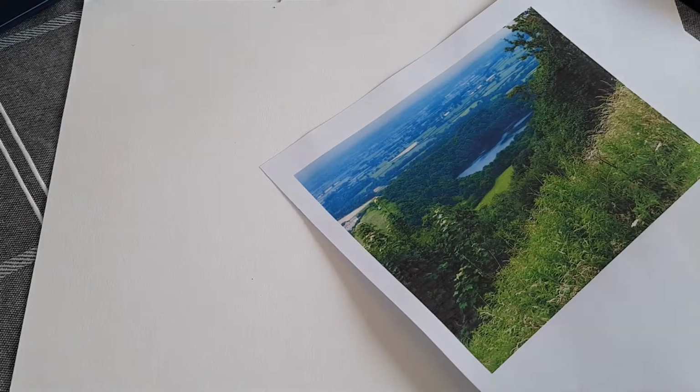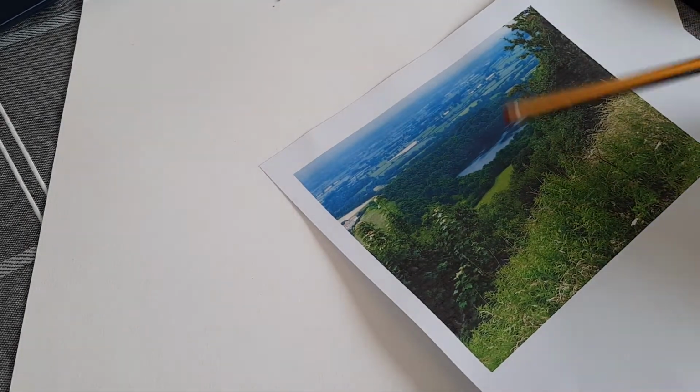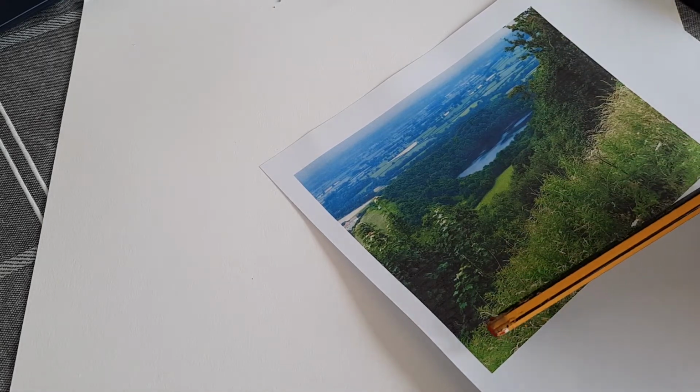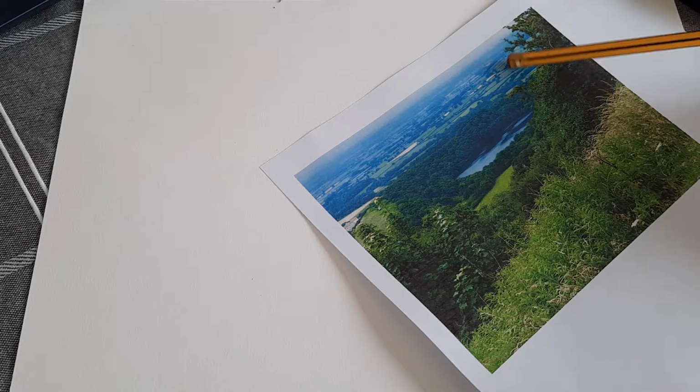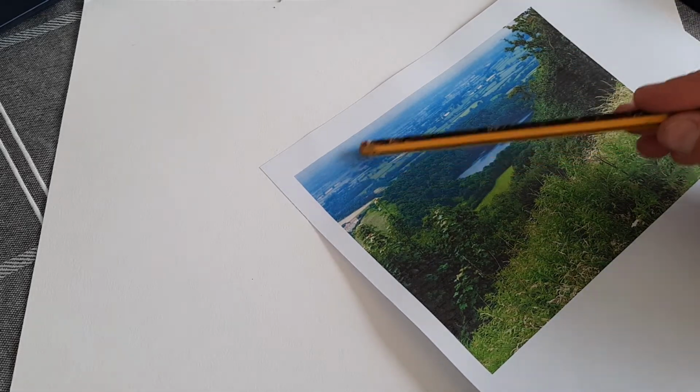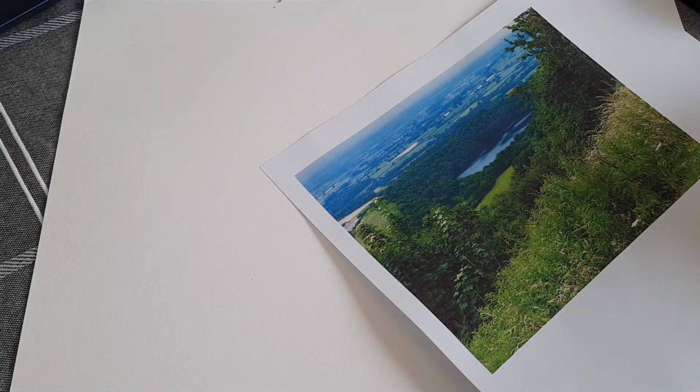Okay, so what we're going to do is choose yourself a photo. Now, I have chosen a photo from a walk in Thirsk, or around the Thirsk area. And what you want to try and do is have what we call a foreground, which is here, your middle ground, and the background. So this photo is quite good for that.